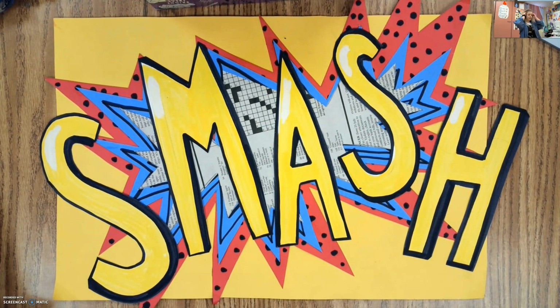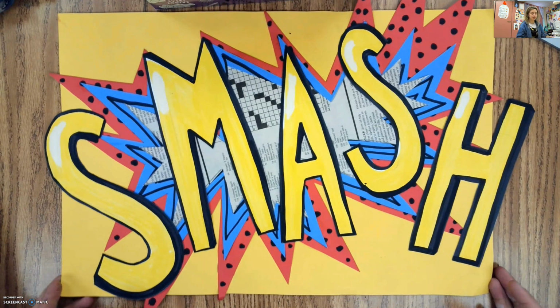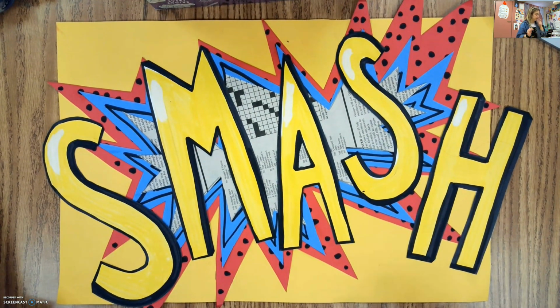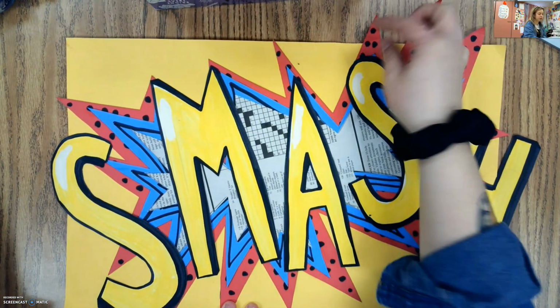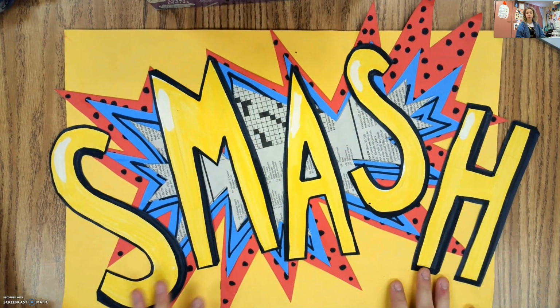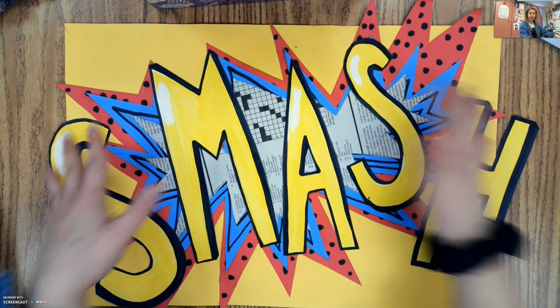Hello, Miss Steele here. So we are talking about pop art this week, and we are going to make our own pop art words. Pop art really took a lot of influence from comic books and popular culture and focuses on simple color use. So let's go through what we'll need to make our own pop art words.